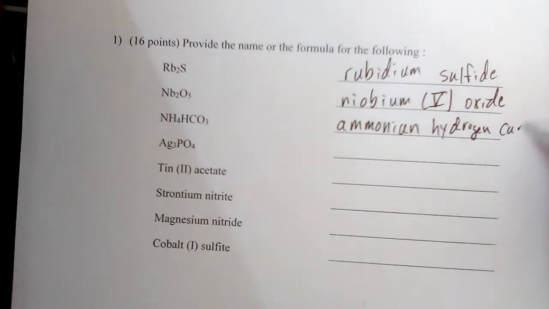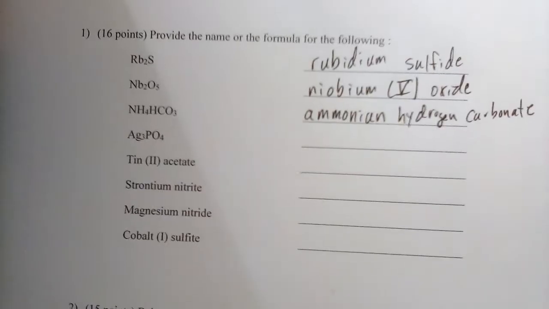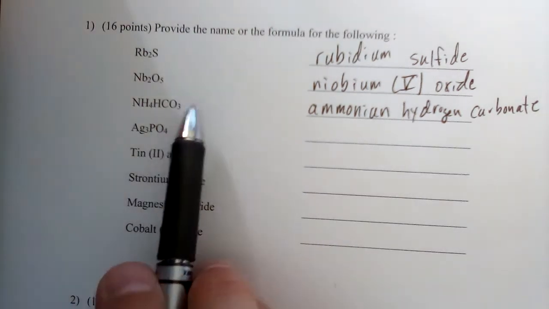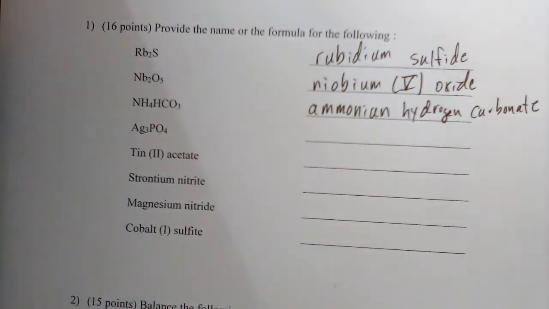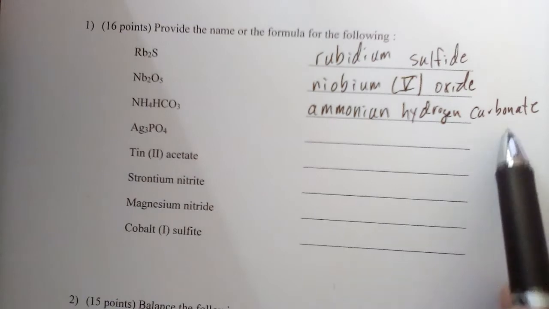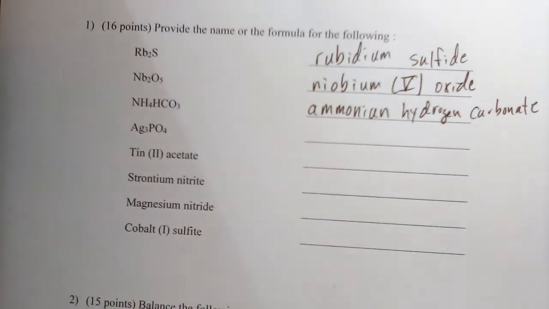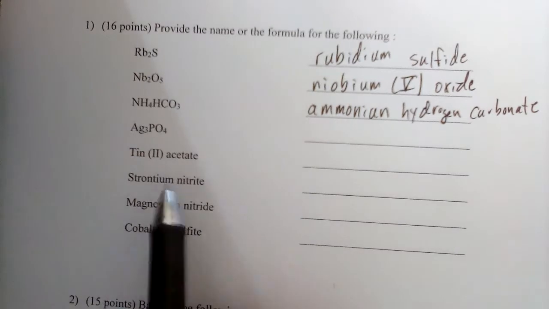Now it's a little long. I may be going to the edge of the screen there. Slide back just a bit. So ammonium hydrogen carbonate. It's acceptable, HCO3 minus charge, to call that bicarbonate as well. So ammonium bicarbonate works there. I think the hydrogen carbonate is a little clearer name, because it's specifying, yeah, this is a carbonate, but it's also got a hydrogen as part of it.